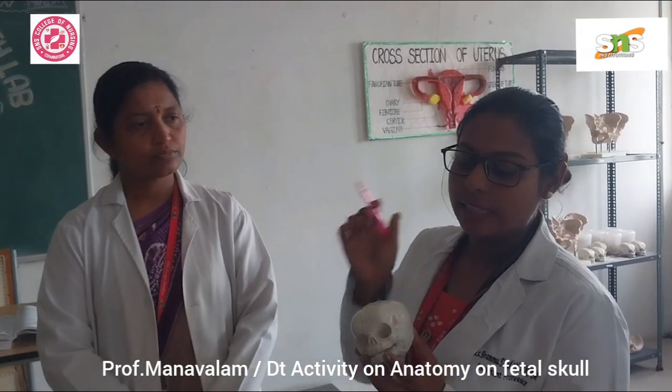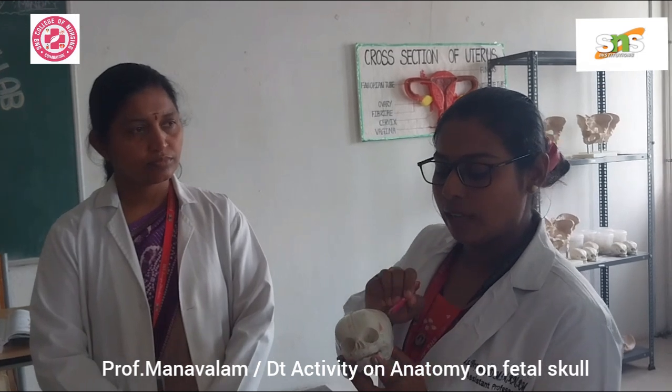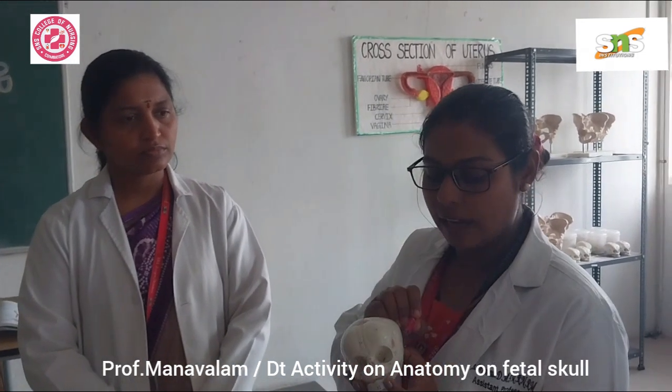And the last but not least, the temporal bone. The temporal bones lie on the two sides of the skull, and they are part of the vault. Thank you.